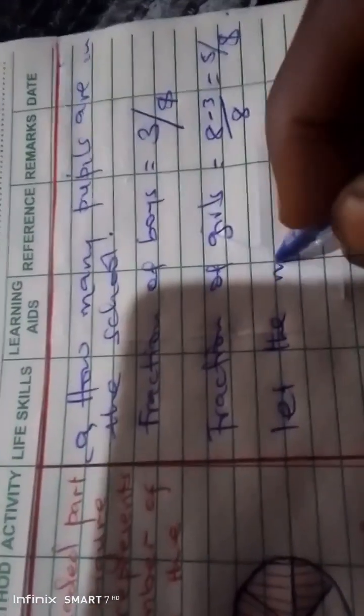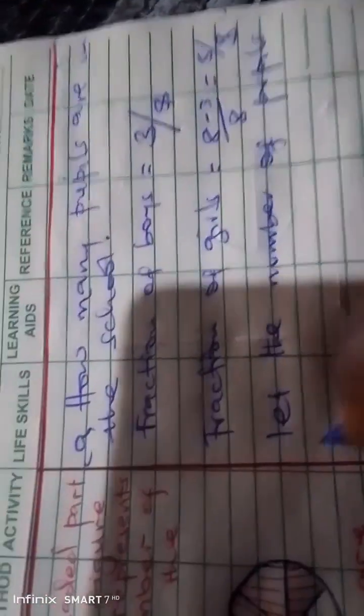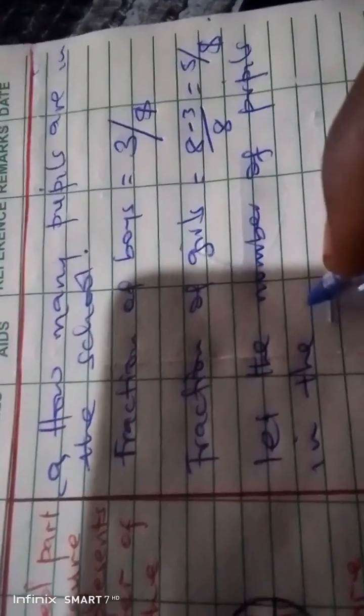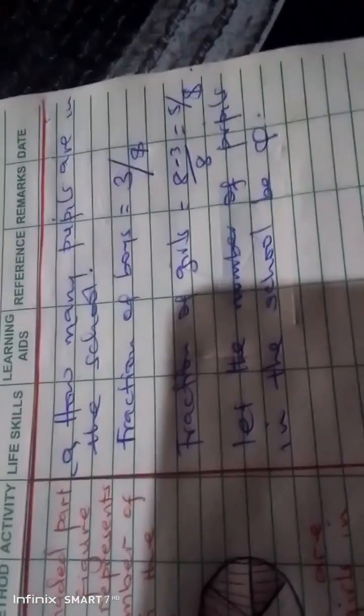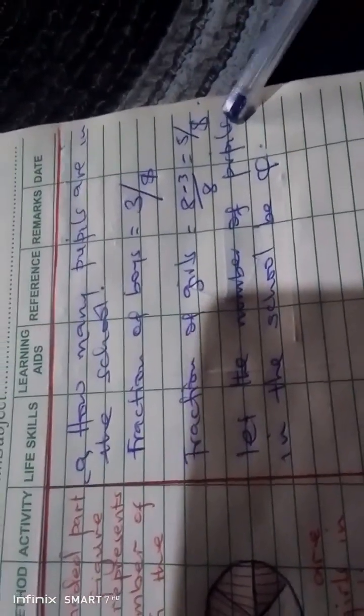Since we are given the number of girls in the school, and we have already got the fraction for girls, we are going to say let the number of pupils in the school be Q. Now we use the fraction of girls to get the total number of pupils in the school.